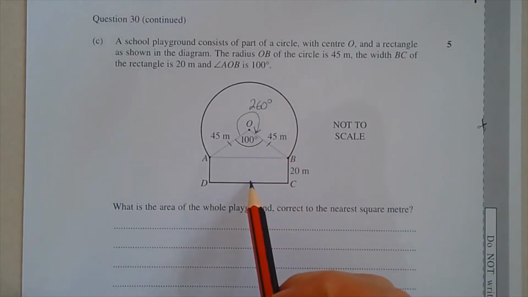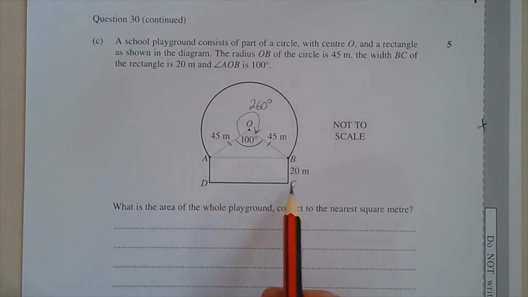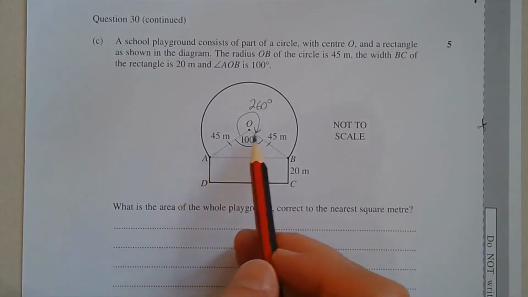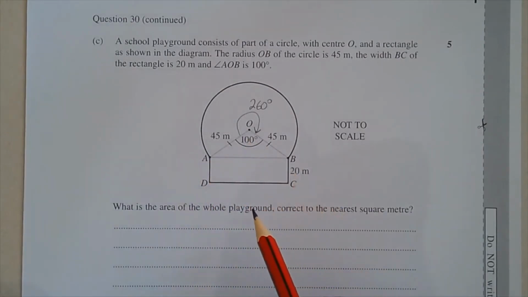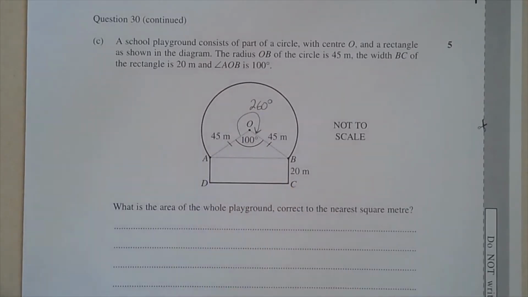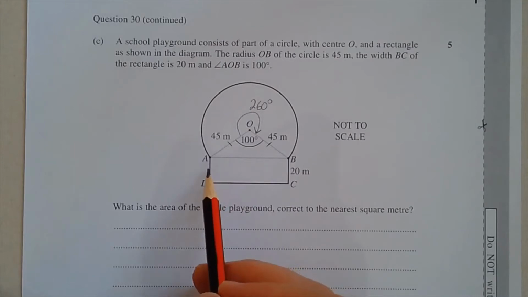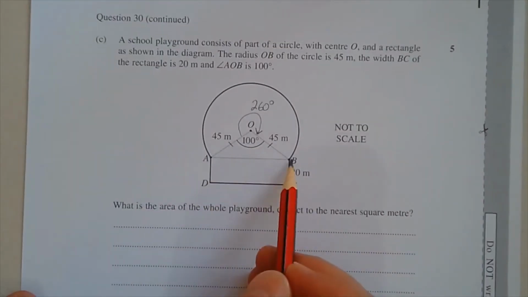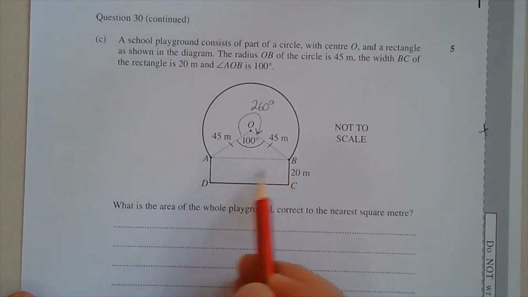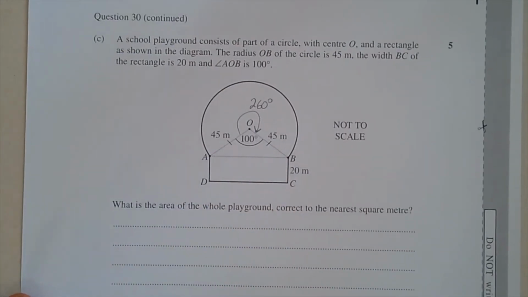The rectangle, in order to find that, we need length DC, which we don't have. Now the triangle AOB, we can use the sine rule for area of a triangle, that's half AB sine C. So that's easy enough. But in order to answer the question completely, we need length AB, which is equal to length DC, so we can find the area of this rectangular part there.